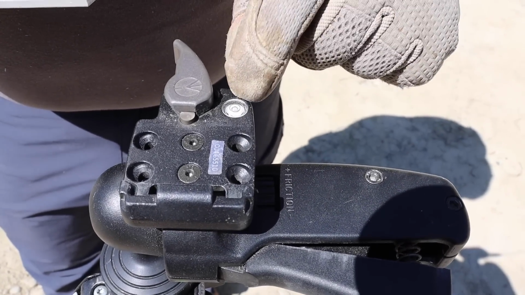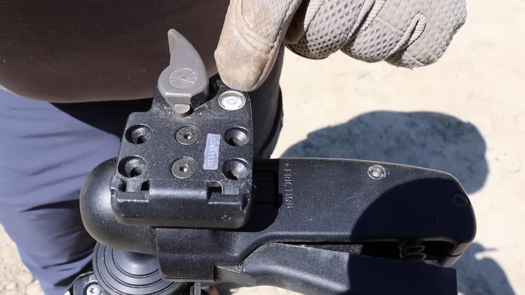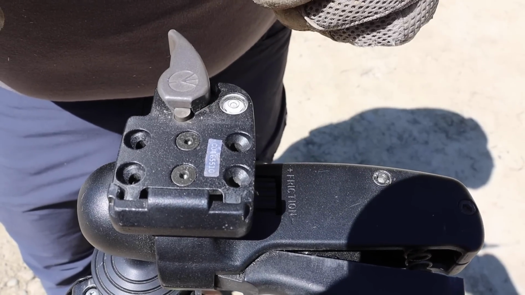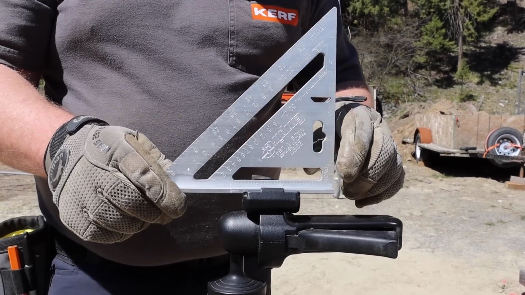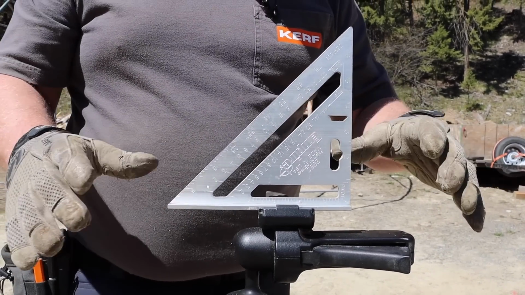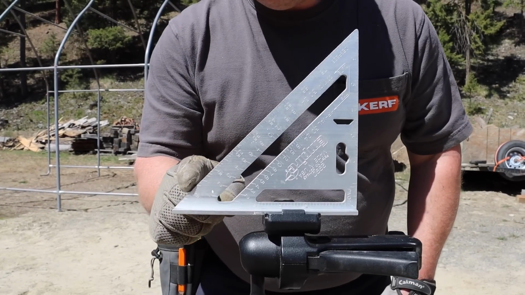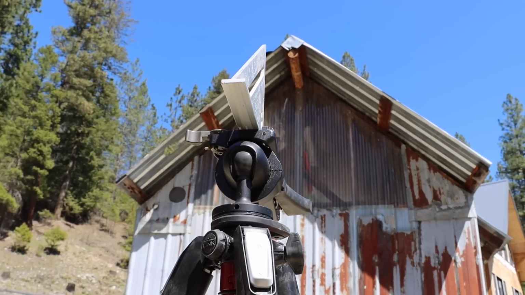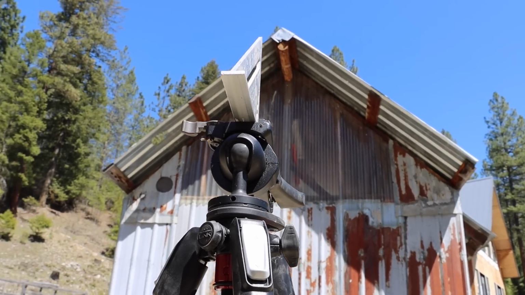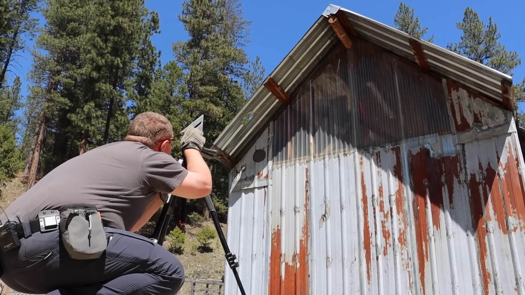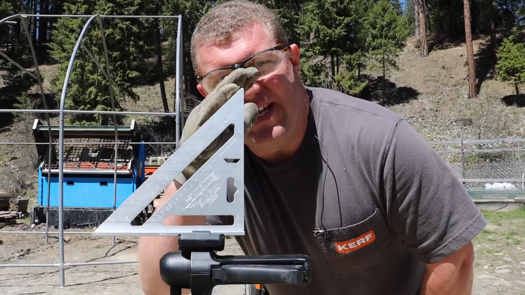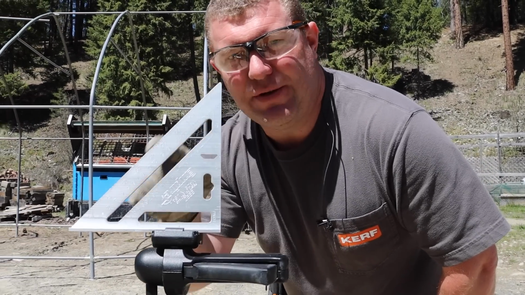So I'm actually using this tripod with this little bubble level, and I've set the tripod up to be nice and level. Okay, I'm going to go ahead and set my square on here, and we're going to have to move this tripod back and forth to find the point where my eye, when looking down the back of the speed square here, matches up with the peak of the roof.